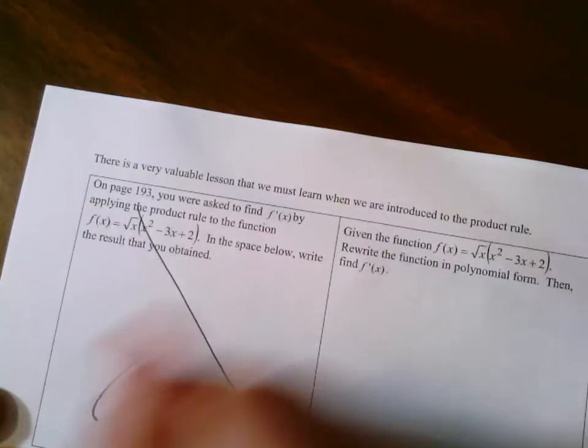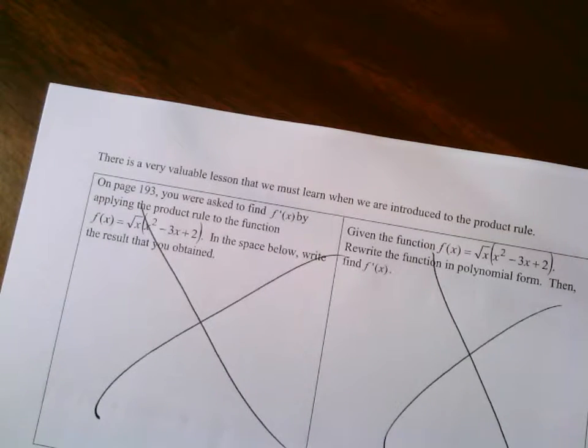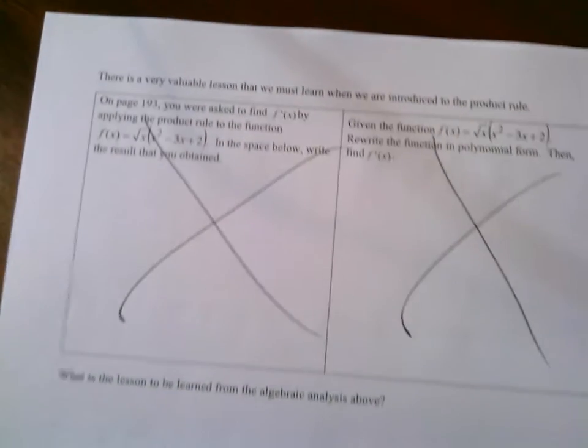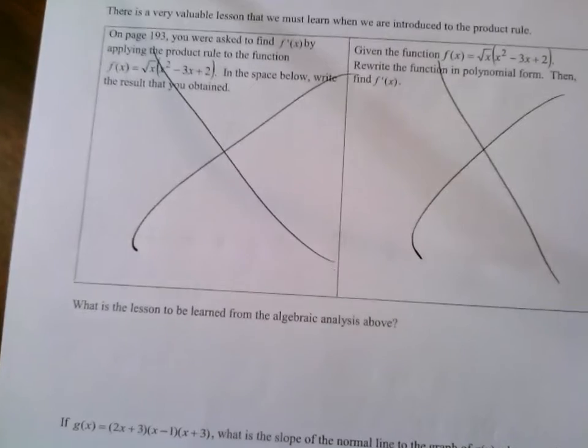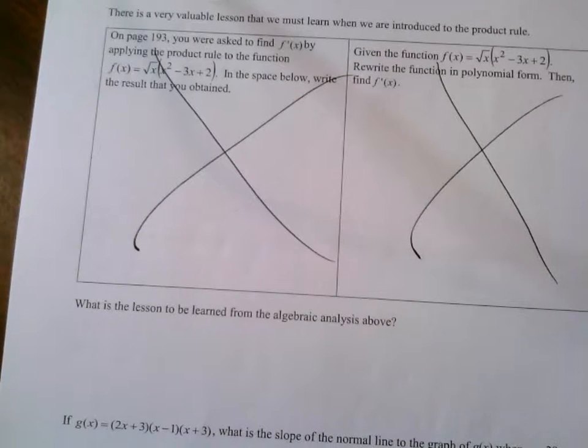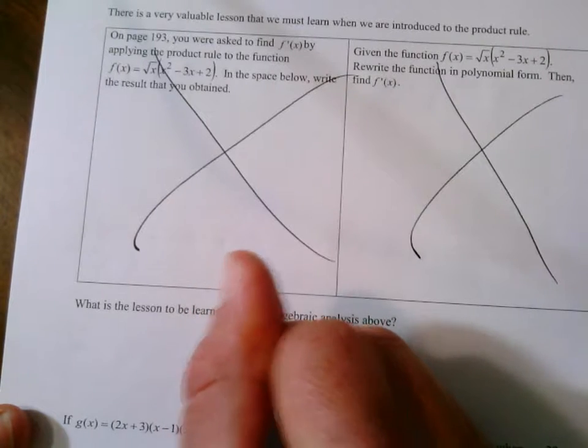Okay, we're not doing that. That's getting repetitive. You can do that on your own if you want. What lesson to be learned? That the product rule works, I guess.